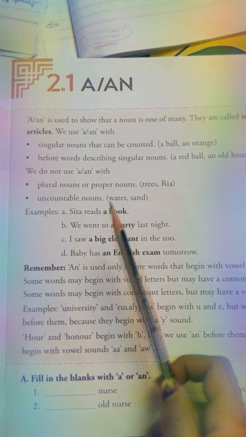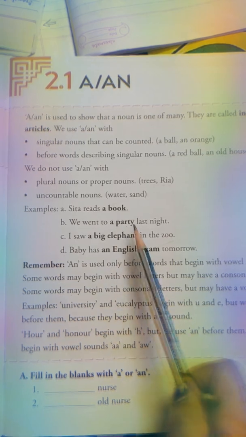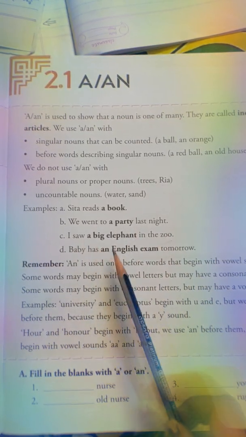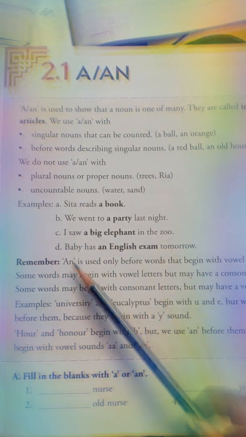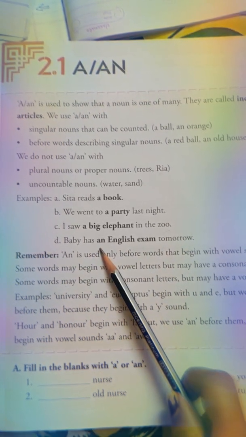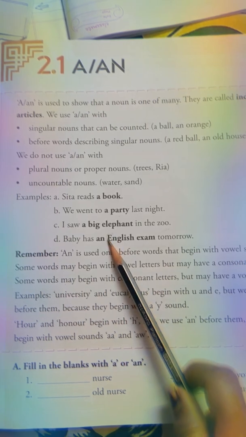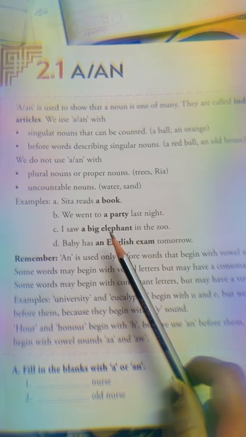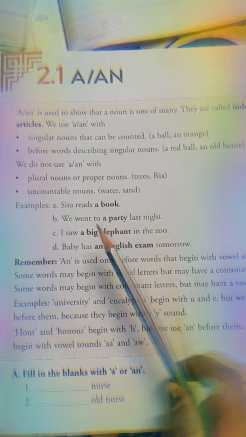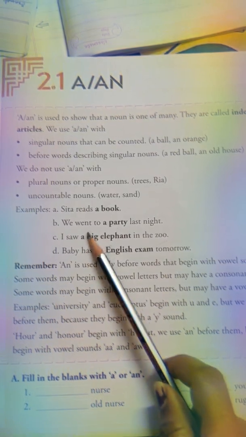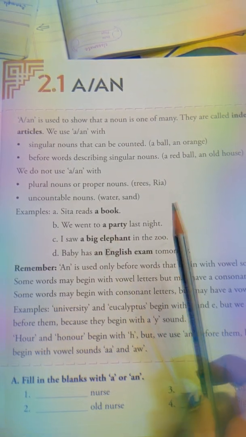Sita reads a book. We went to a party last night. I saw a big elephant in the zoo. Baby has an English exam tomorrow. Can you see? An with words starting with a vowel and a with words starting with consonants.